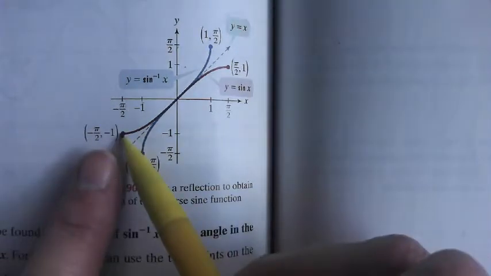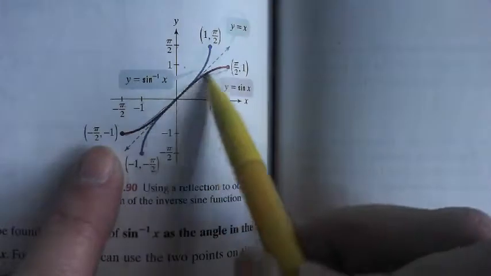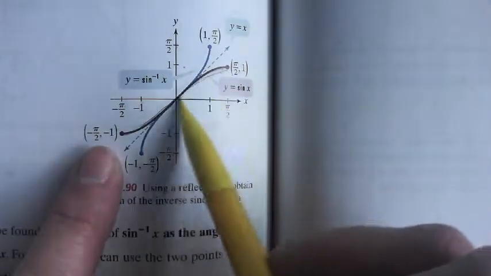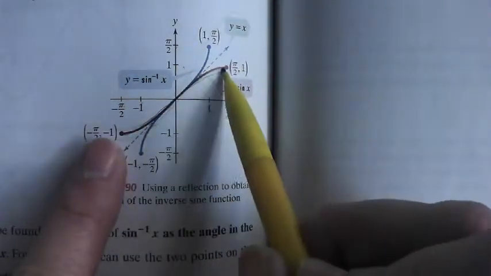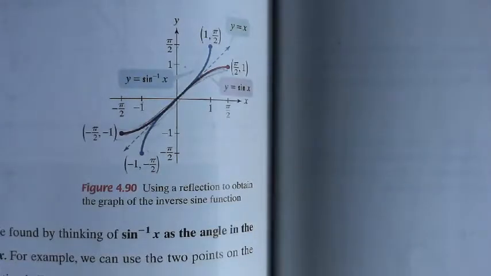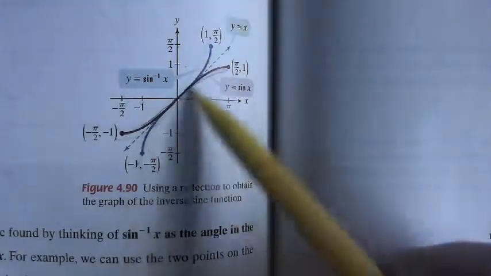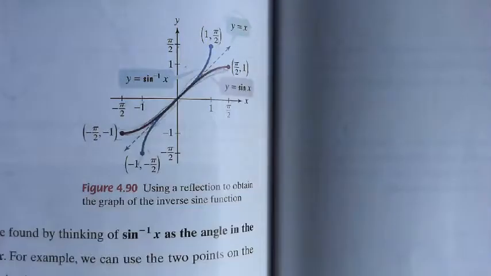Here's the sine parent graph. So minimum to maximum. There's the section of the sine graph that passes the horizontal line. No, and then they're kind of overlapping. The book is in color. This one's blue. There's our inverse sine, and this one's red.